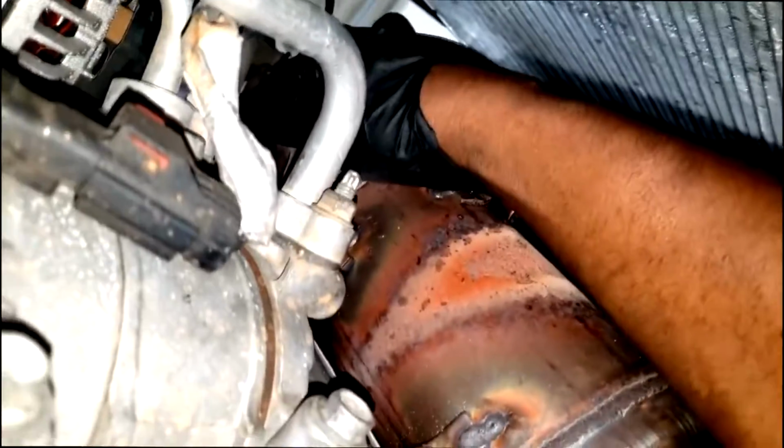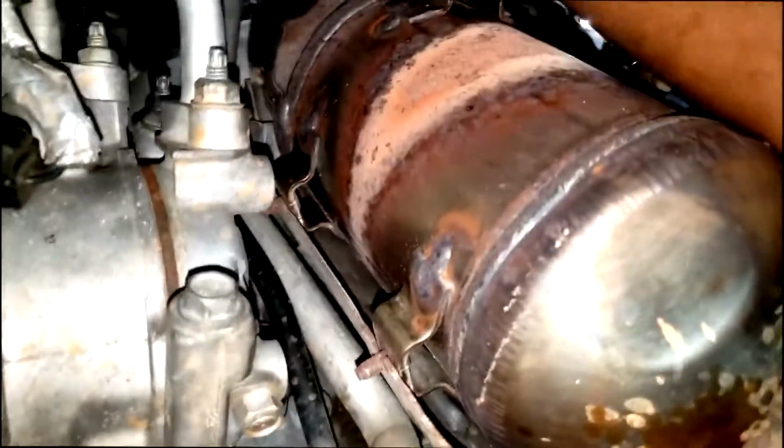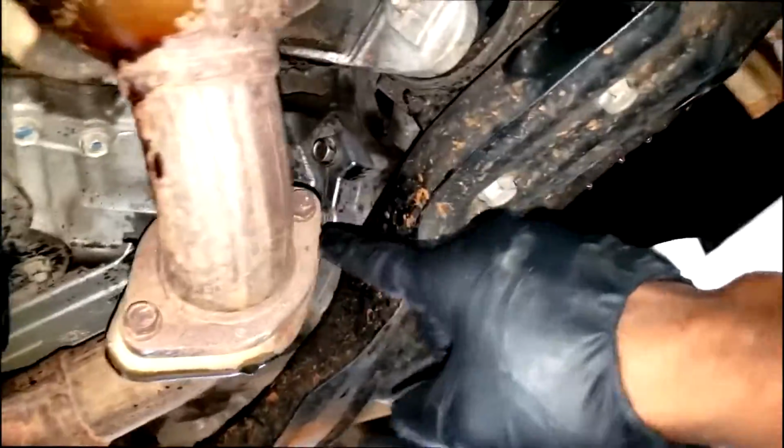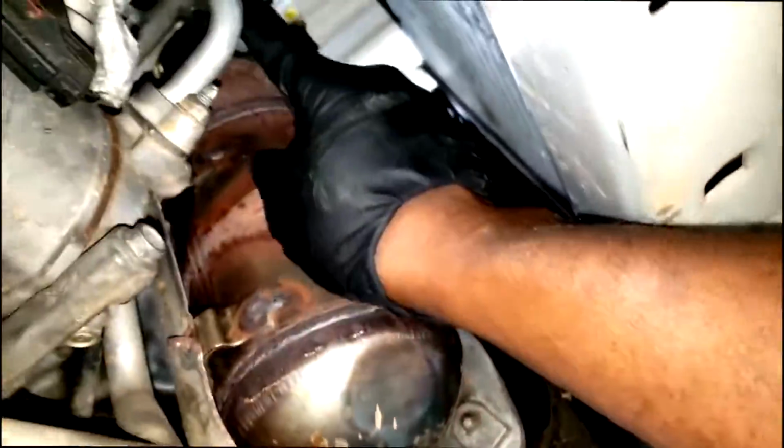Okay, let's get that out the way now. As you can see, I have just the 4 bolts that's holding it up to the head. Got to get those off, guys. And while you getting those off, go ahead and spray some rust penetrant on the inside of these so they'll be ready to go. All right, let's get those 4 bolts off.